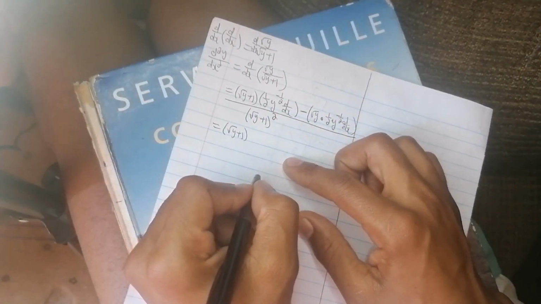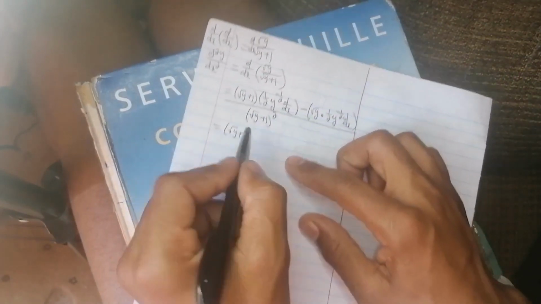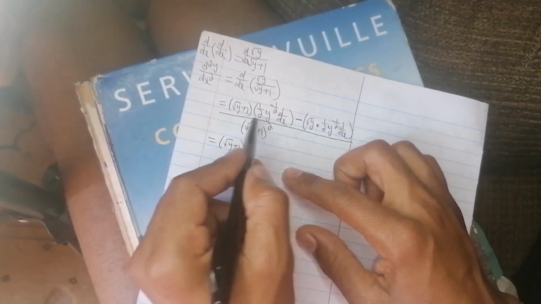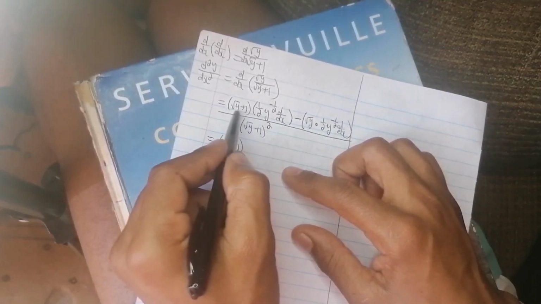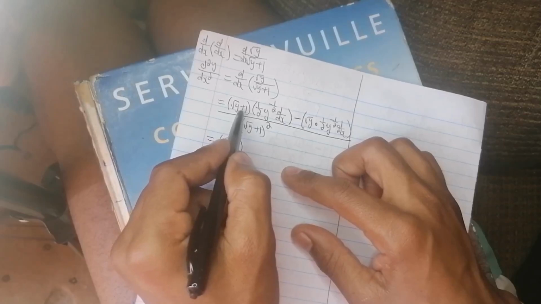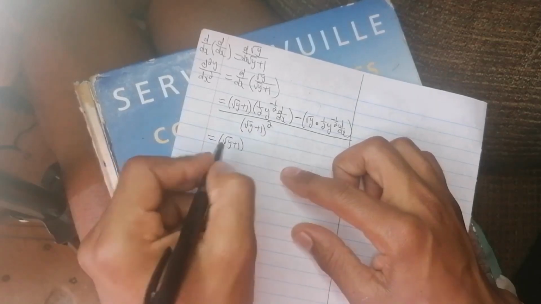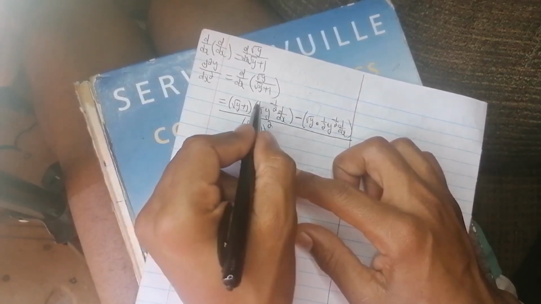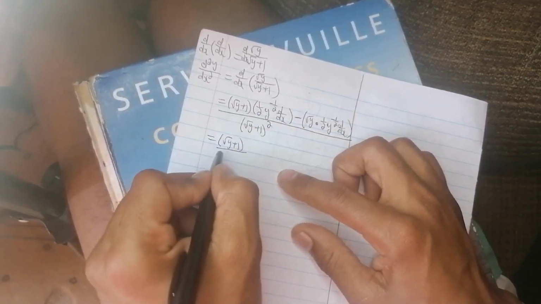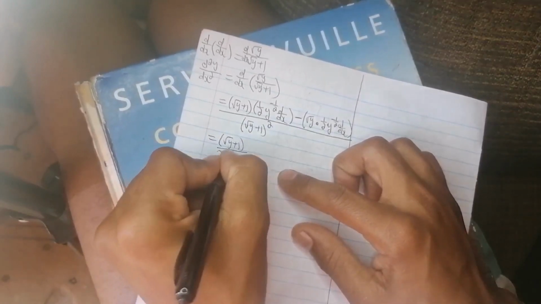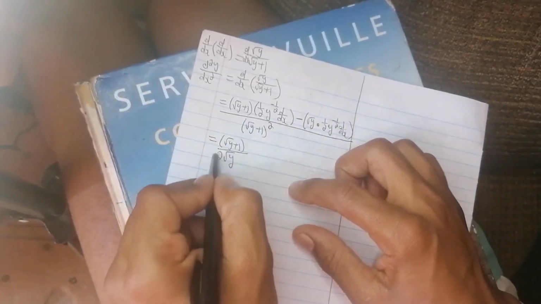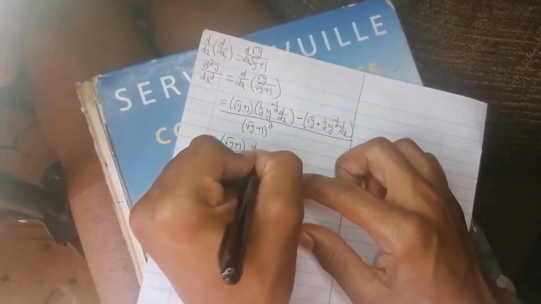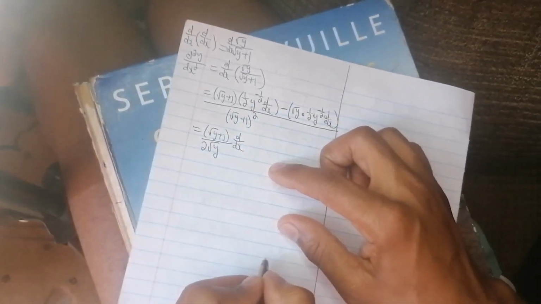And now look at the multiplication here. I have root y plus 1. Very good. And this becomes 1 over 2 root y. This is 1 over this. So I have my d over dx.